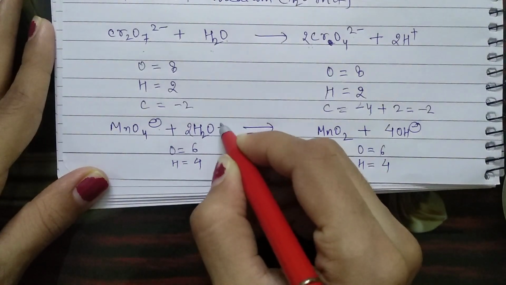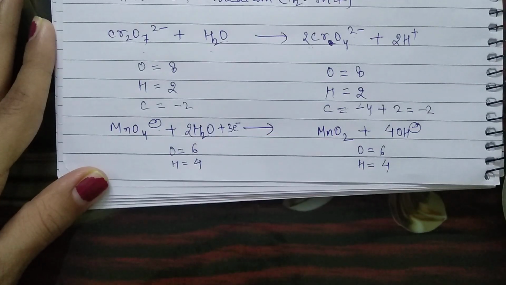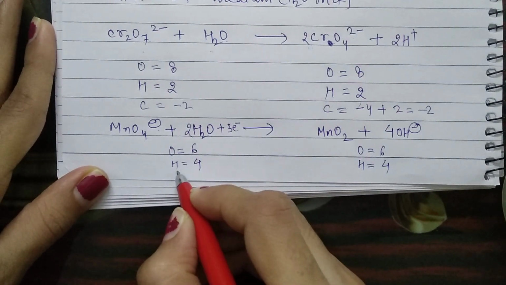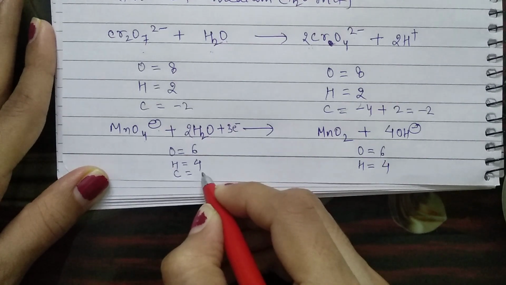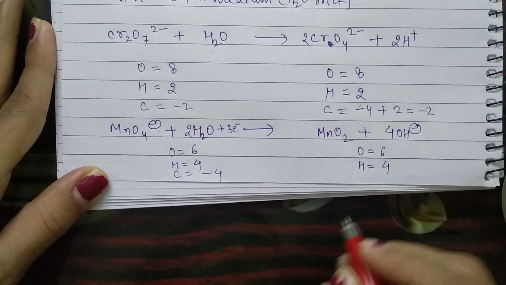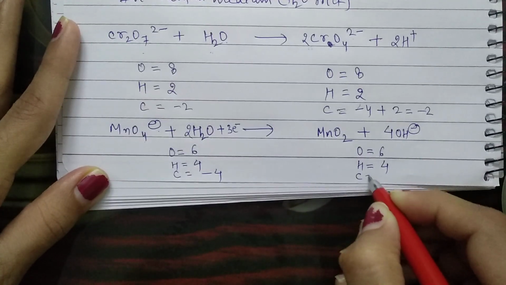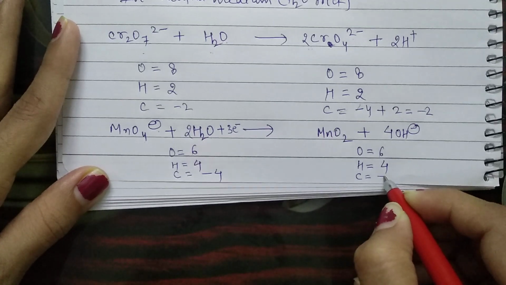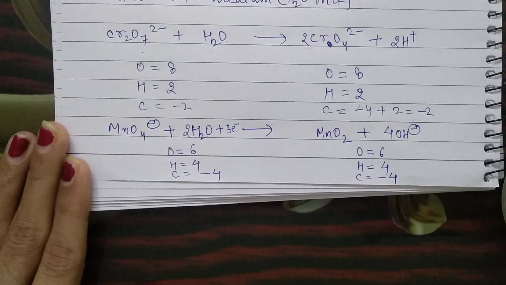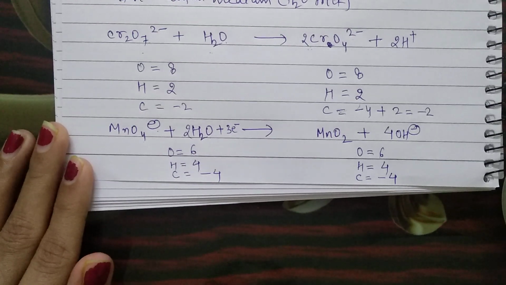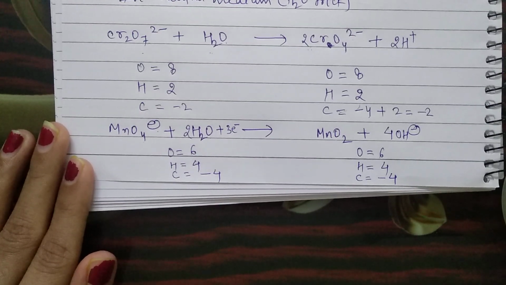So we can add 3 electrons such that the total charge becomes -4 on the reactant side, which is equal to the total charge on the product side. So that's how we balance these equations in different media.